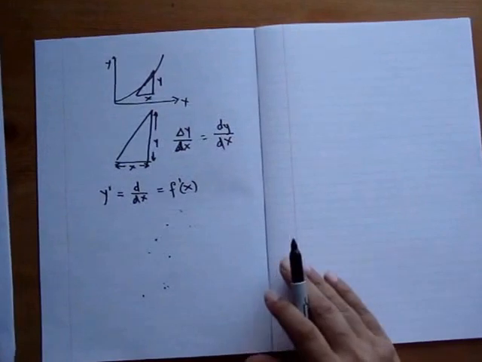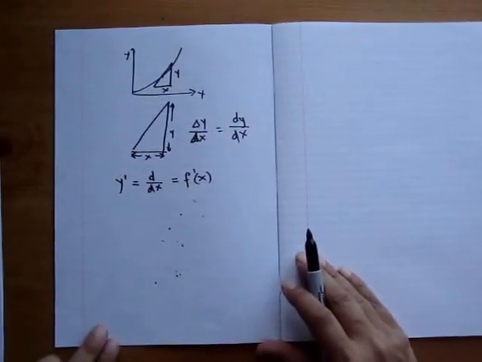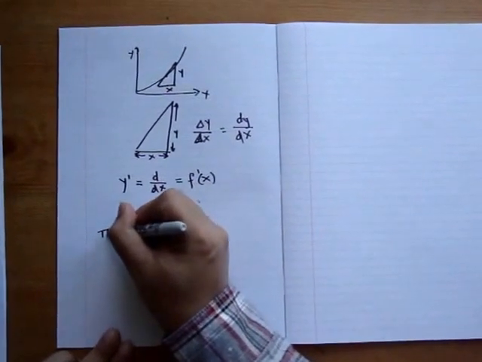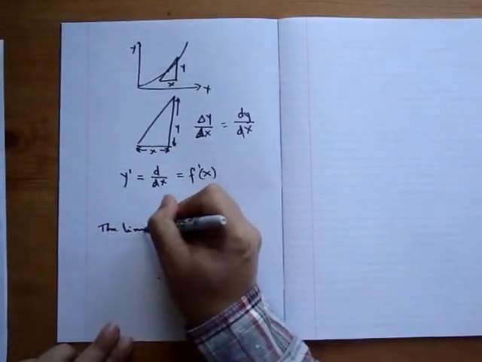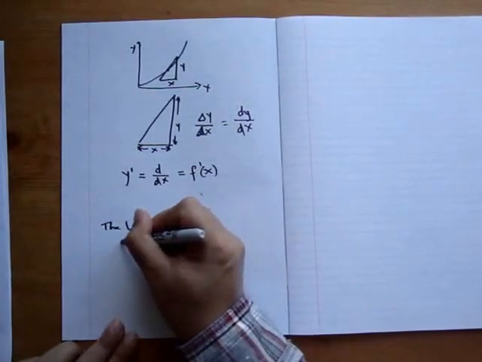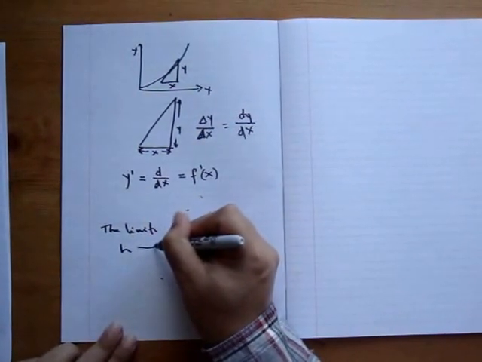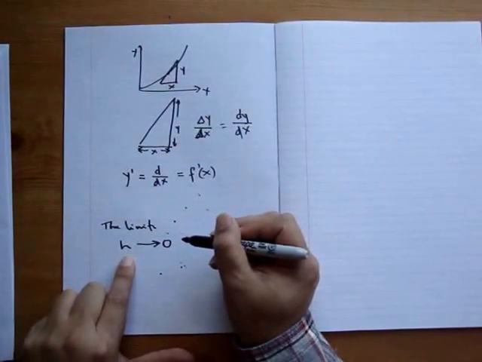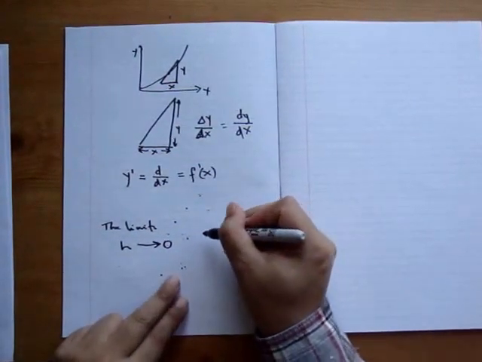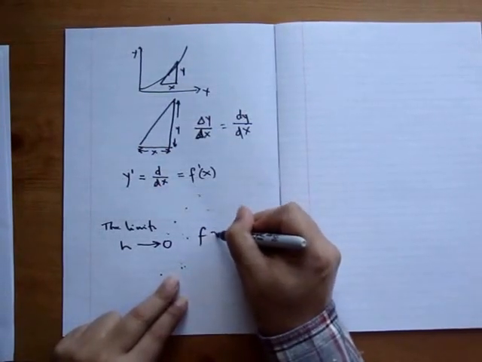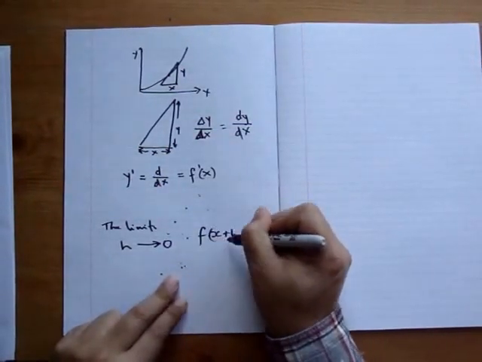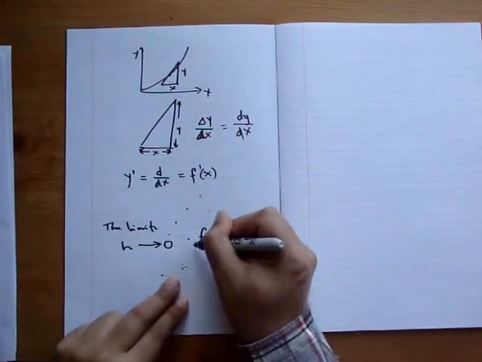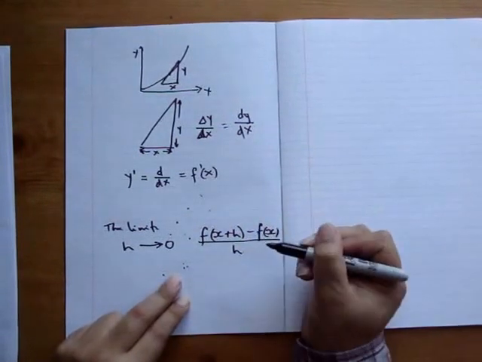So if we go back to the definition of a derivative, which is the limit as h goes to 0, h being interchangeable with delta x, of f of x plus h minus f of x all over h.